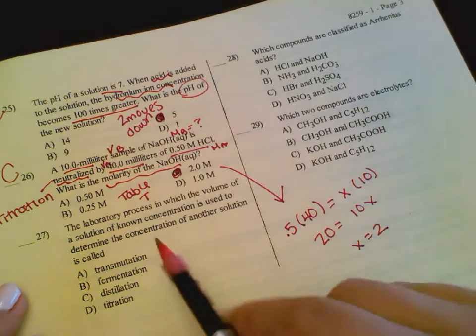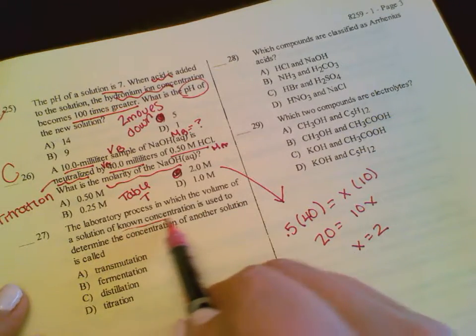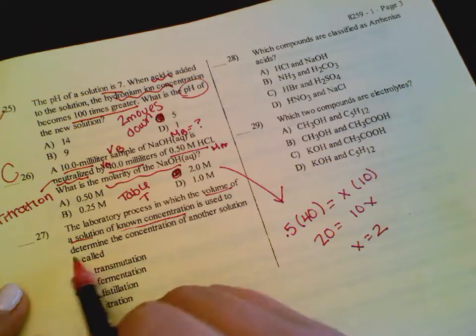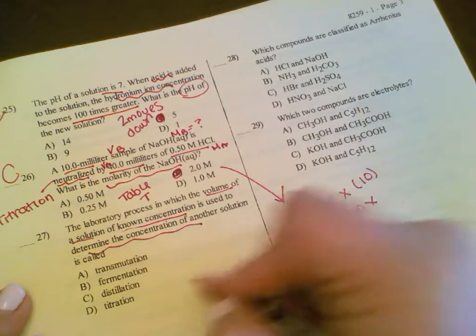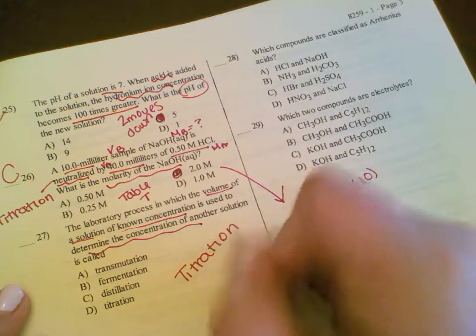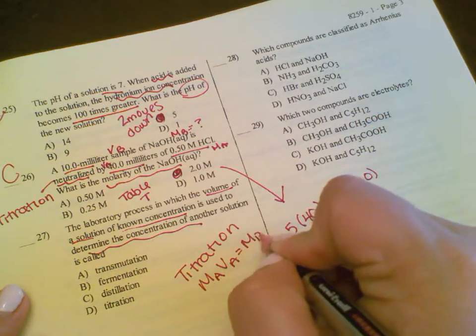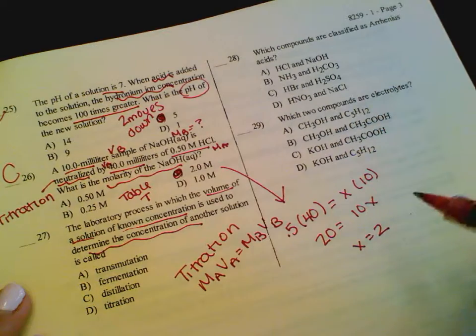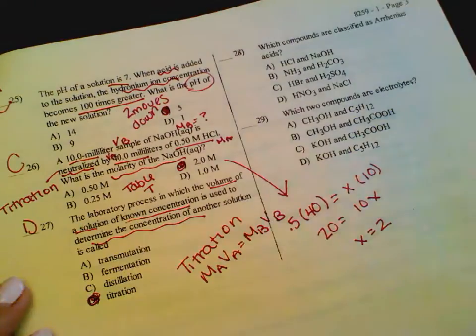27, the laboratory process in which the volume of a solution of a known concentration is used to determine the concentration. Let's think. When I use my titration equation, which is MAVA equals MBVB, I think I have the answer. D.